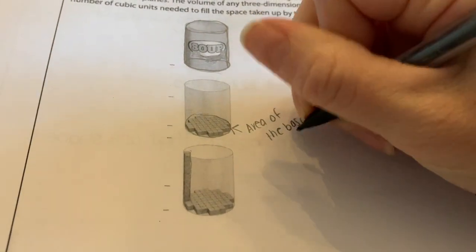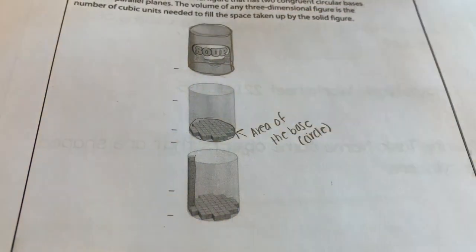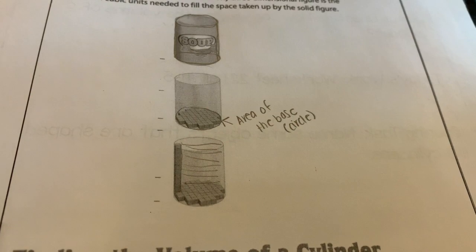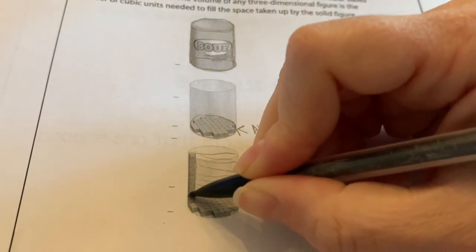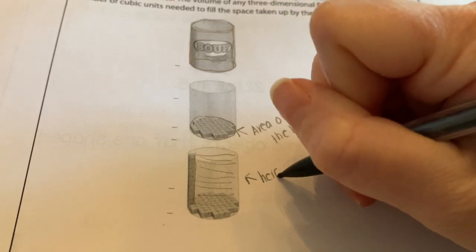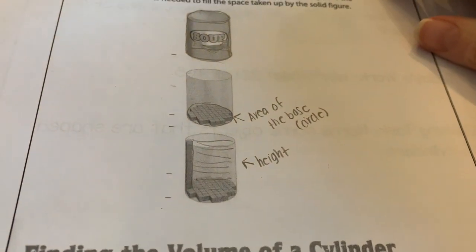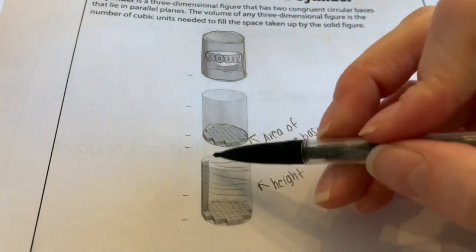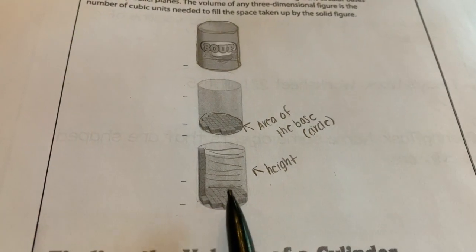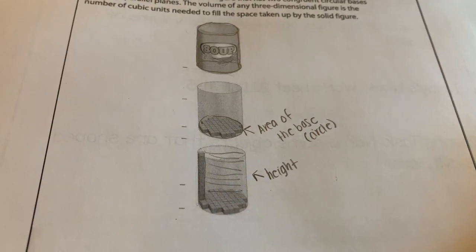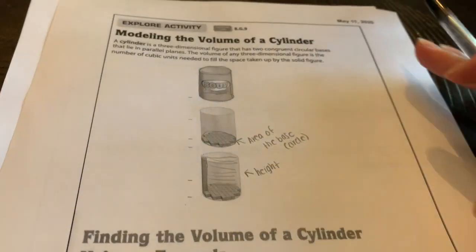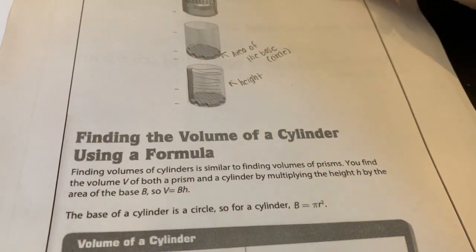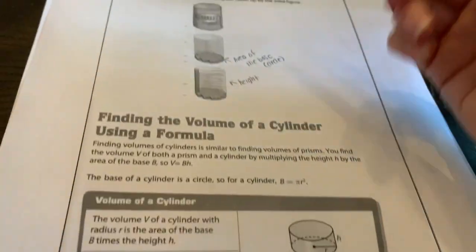And in this case, our base is a circle. And then we would need layers of that area, and that represents the height of the cylinder. So if you need to find the volume, you take the area of the base and multiply it by the height, because that tells you how many layers of that base you can stack inside the can. I'm kind of bummed that we can't do this in class because it's really a good hands-on way to understand this formula.